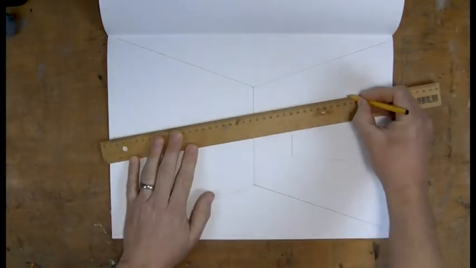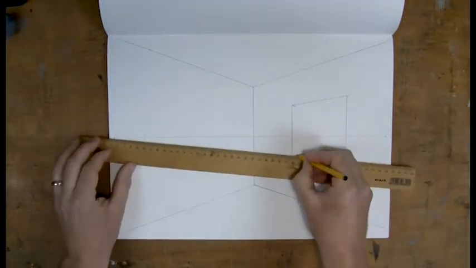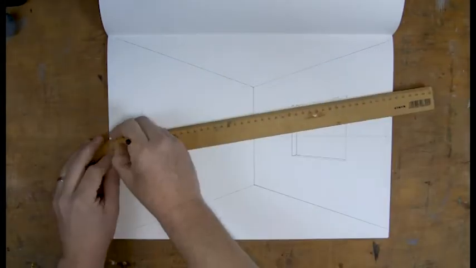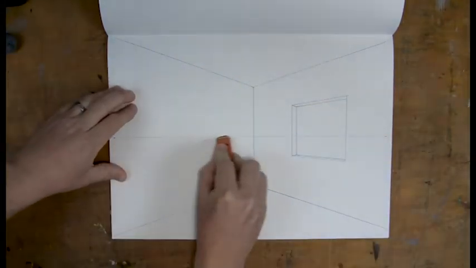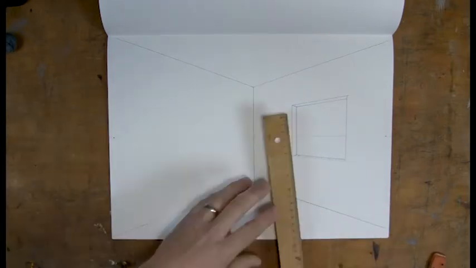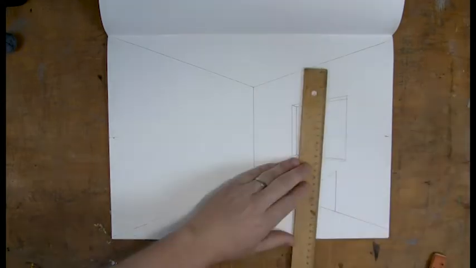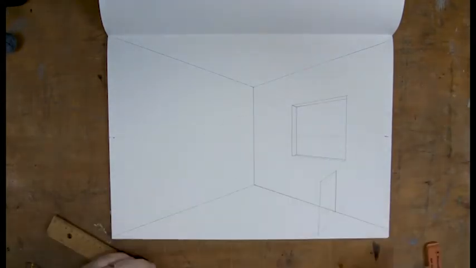Now here I'm adding in the window, which in itself is a box, just a little bit, and you can see the horizon line through the window. I can erase the rest of the horizon line and just leave that little bit of the horizon line. Just make sure you leave the vanishing points where they are, because they are very important.